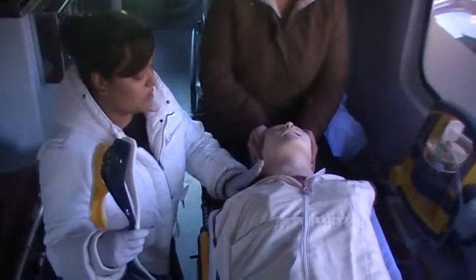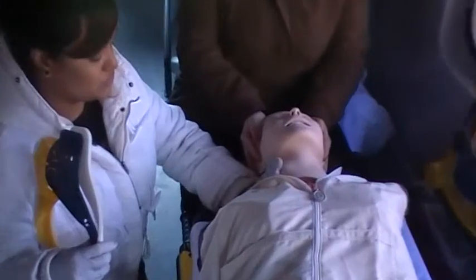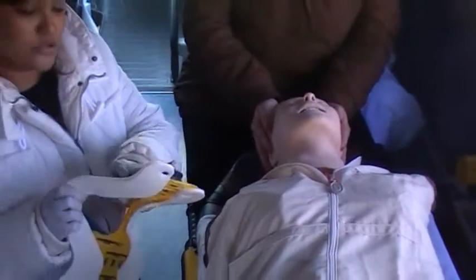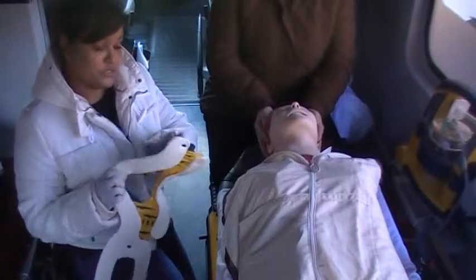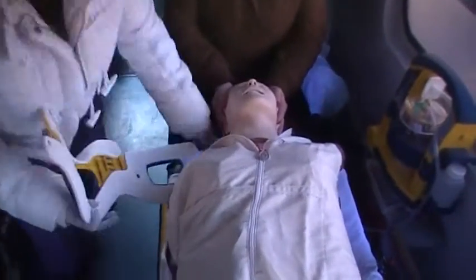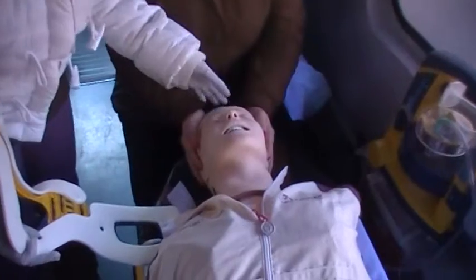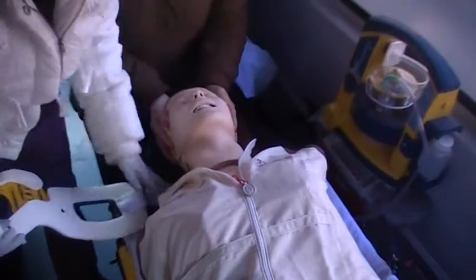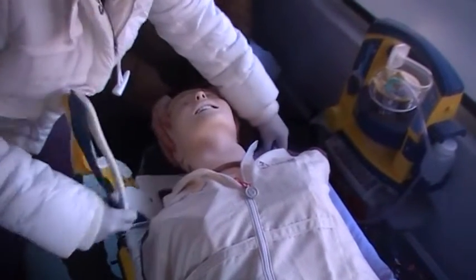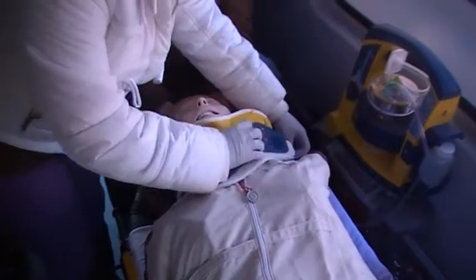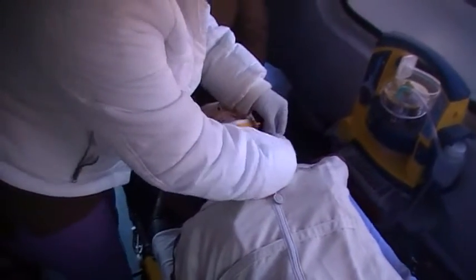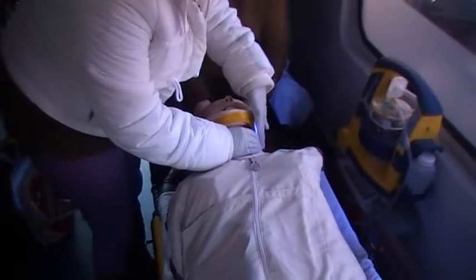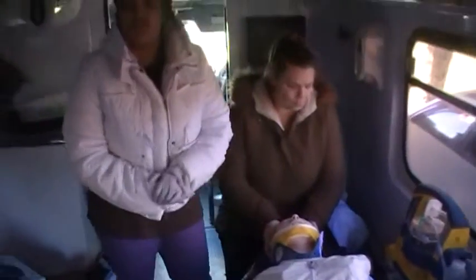Now we're going to measure from the top of the shoulder to the jawline, and then measure that onto the collar, which is about right. Now we're going to hold the patient's head in a sniffing position, and Leila's going to hold it firm so we don't move the patient around. We're just going to slide this collar through, and we're going to secure it nice and firm. Right. Now complications of this include increased intracranial pressure by decreasing venous return to the head.